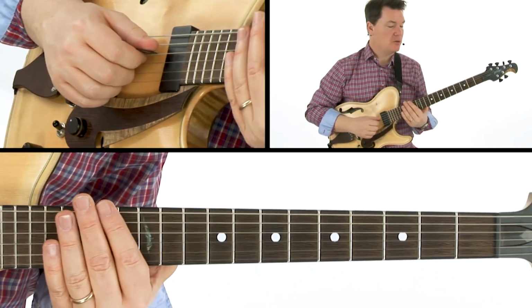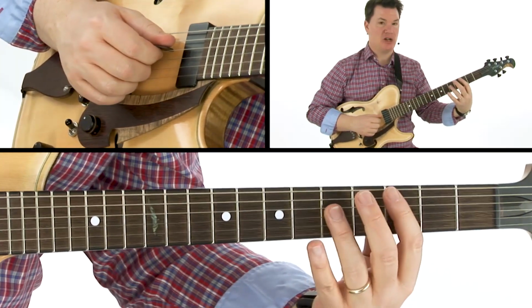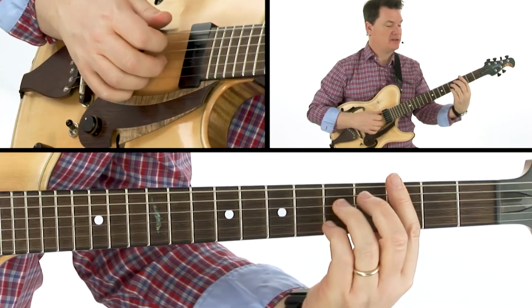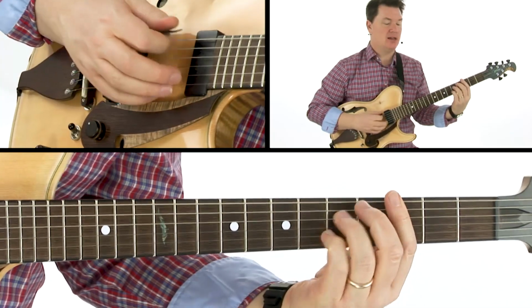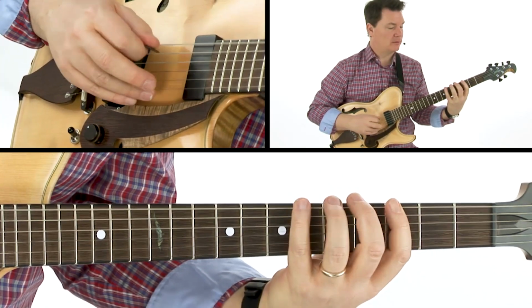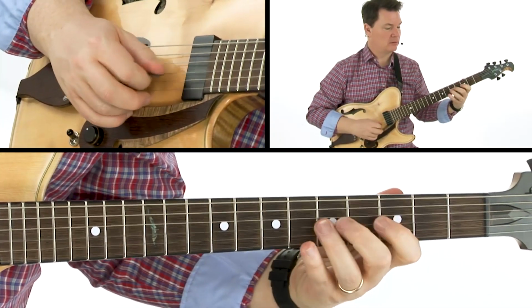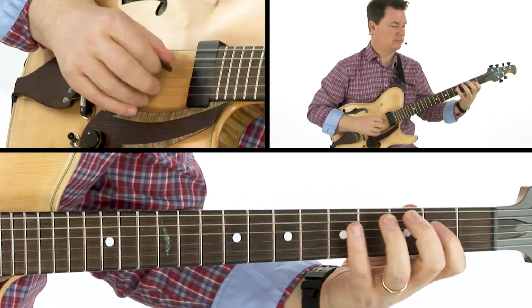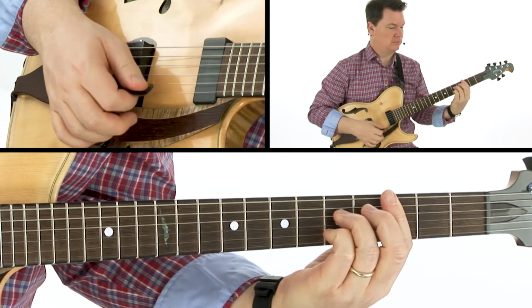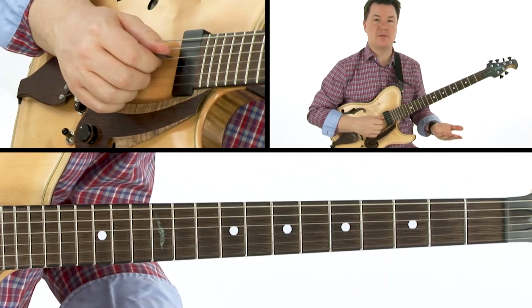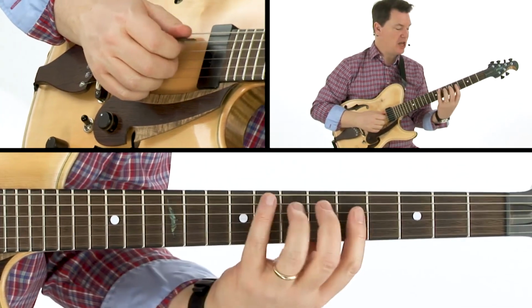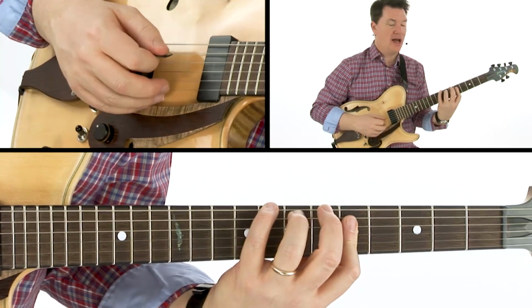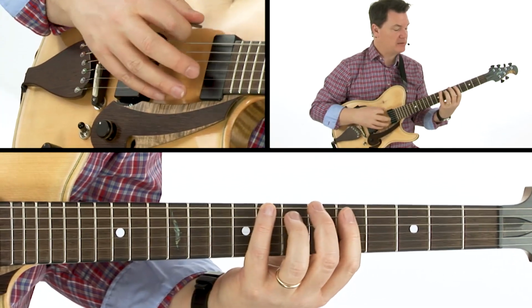Okay, let's look at region 2. So originally this is coming from the A shape, right? We'll modify that to a C7. And the notes are region 3, coming originally from the G shape, we have this. Add the 7th in there, the flat 7th, we have this.